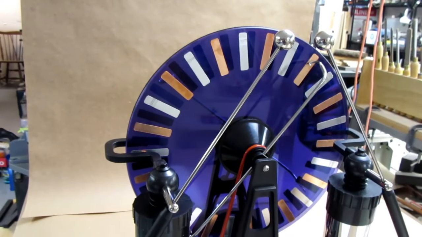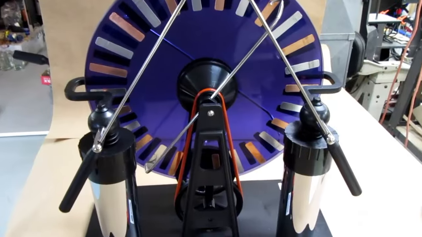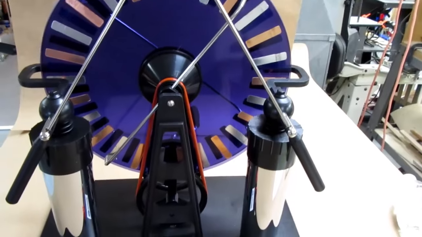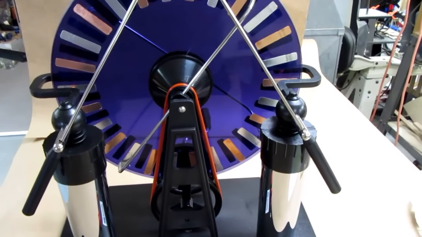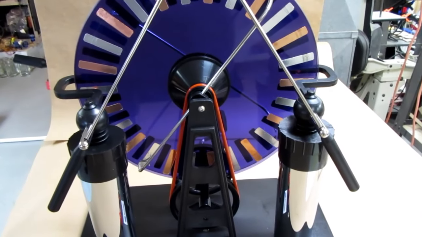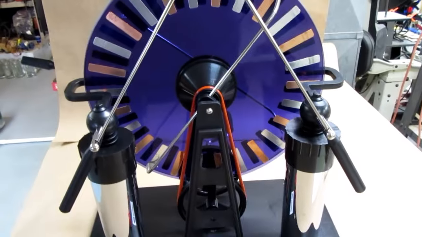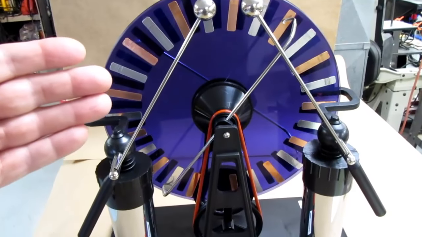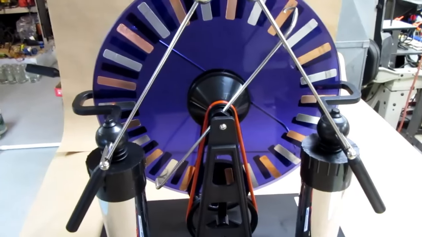So with that out of the way, this theory of operation section of the video, I'm going to keep it from being any drier than it needs to be, but there's still a number of things I have to describe, and all I'm going to do is point at this machine and talk about things.